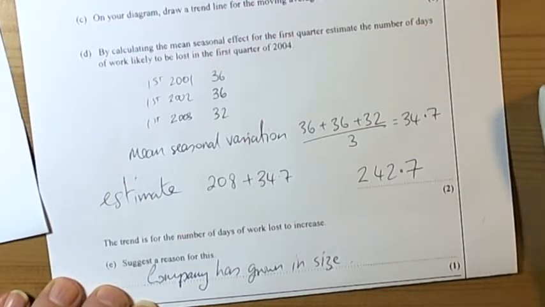Okay, so that's moving averages, trend lines, and mean seasonal variation. So hopefully you found that useful.